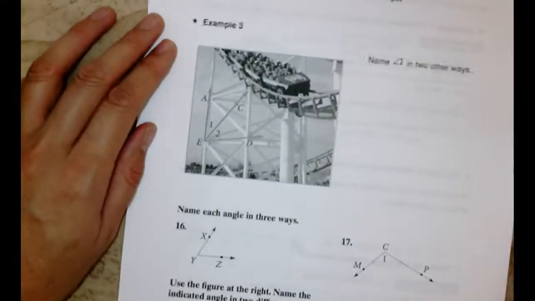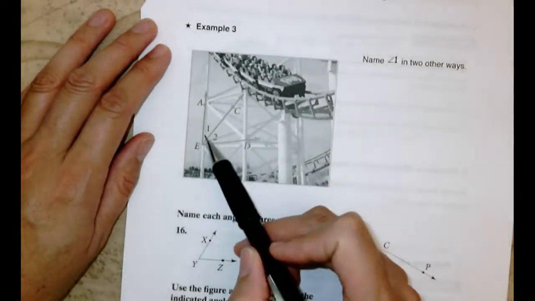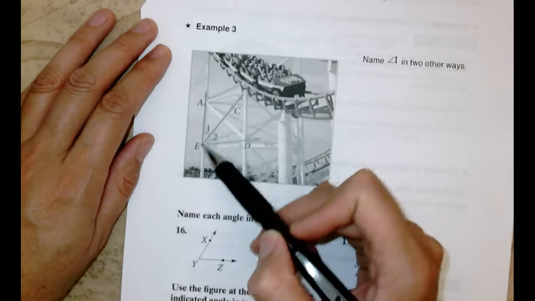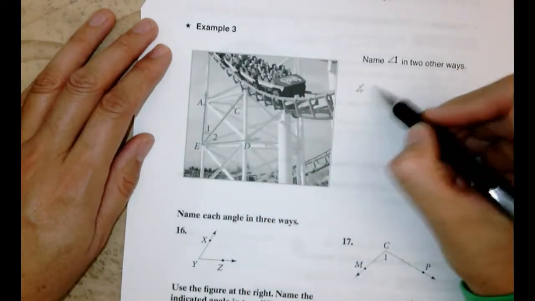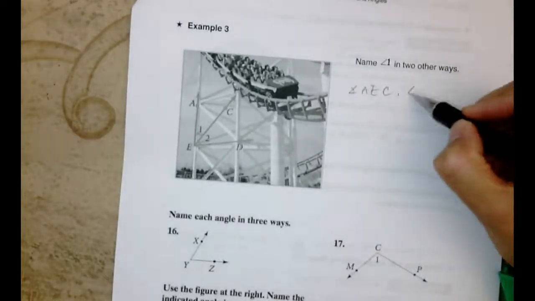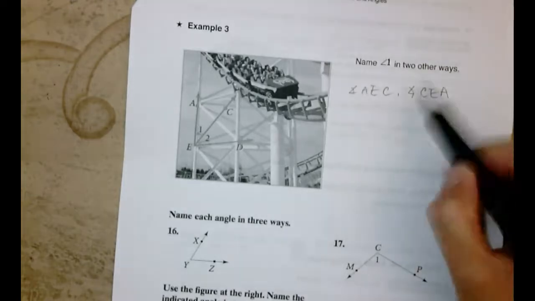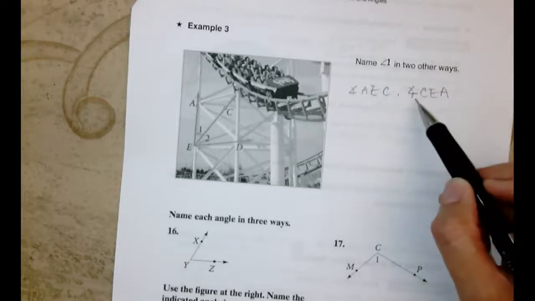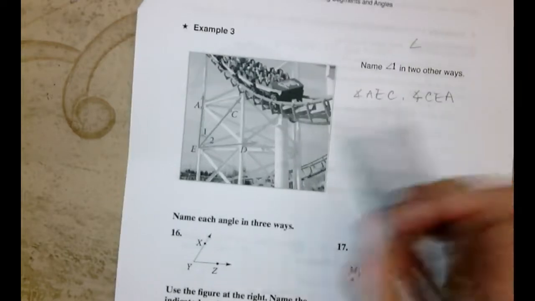Okay? So name angle 1 in two other ways. Here's angle 1. This angle 1 is referring to this angle. Okay, you can call it angle 1, or you can call it AEC, or you can also call it angle CEA. By the way, I like to put this line for the angle sign instead of just this, so I don't get confused with the L. But if you want to just do this, that's fine with me as well.